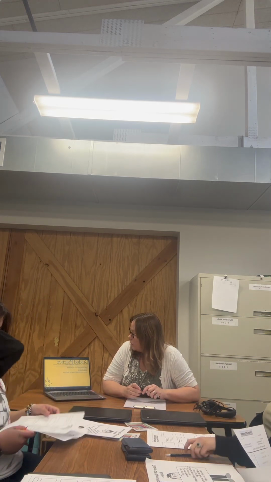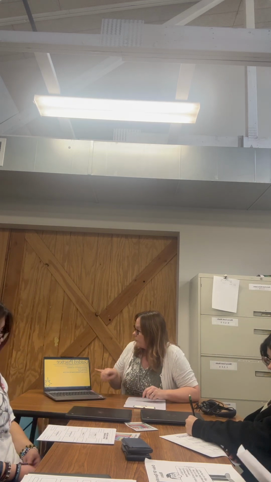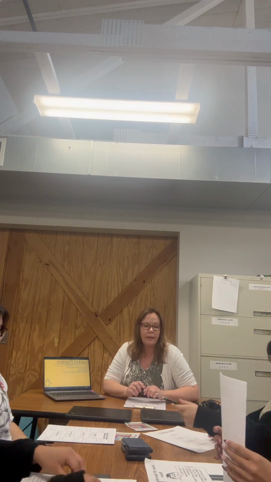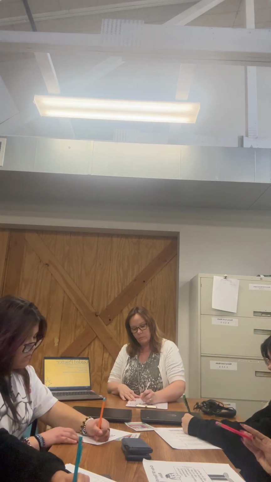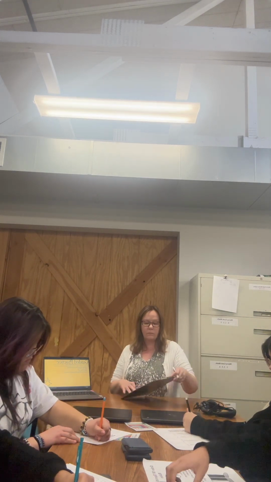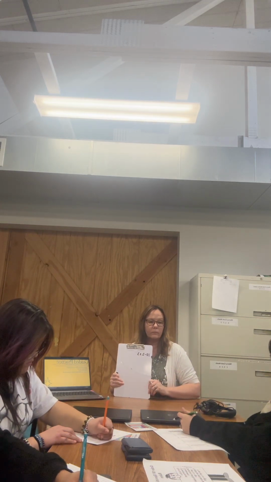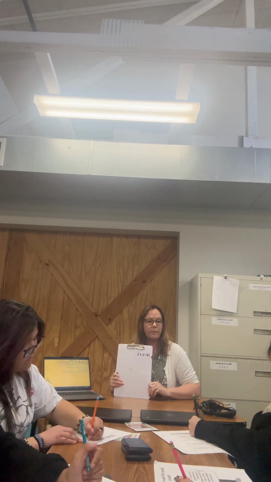Alright, on your graphic organizer, at the very top of one side, write 10 minus 2 times 3. So it'll look like this, in the little box at the top.